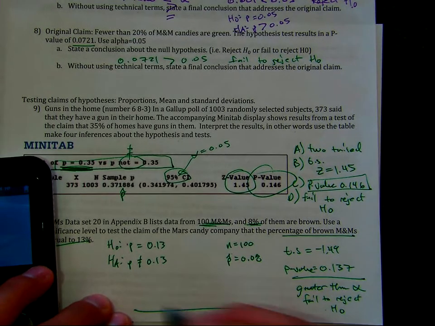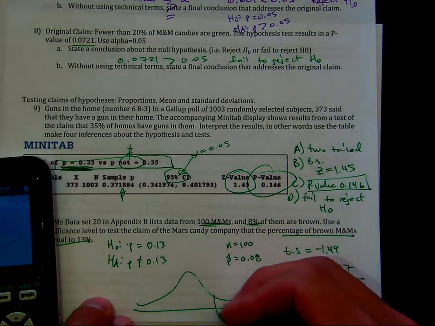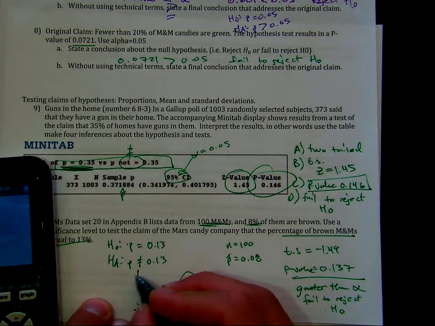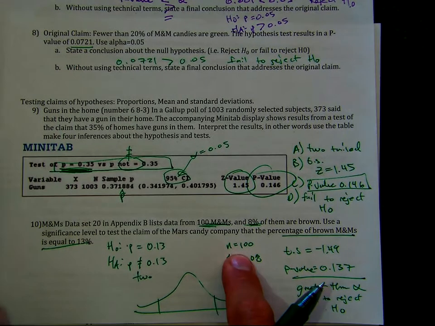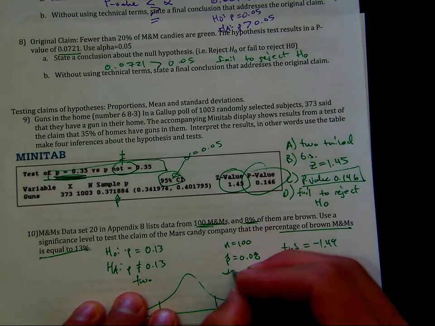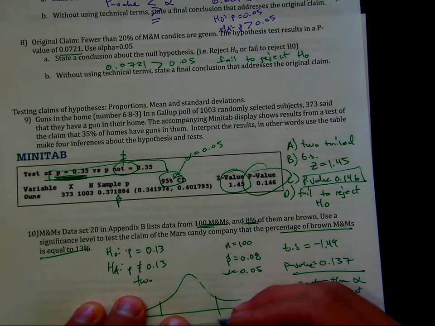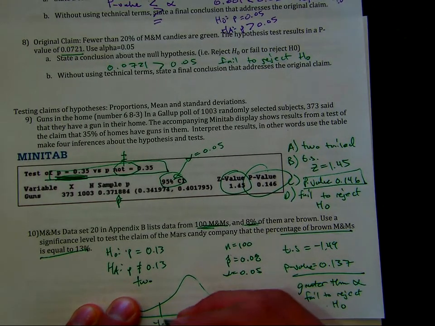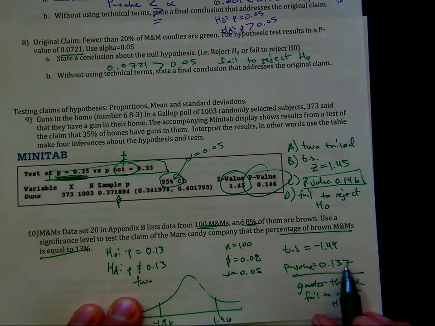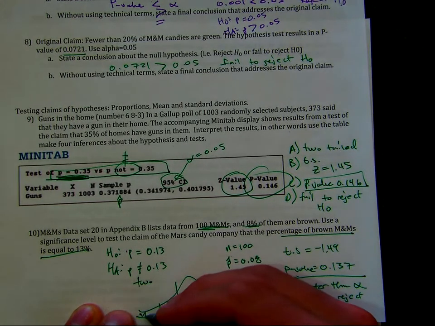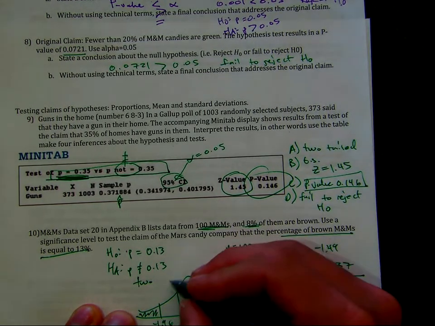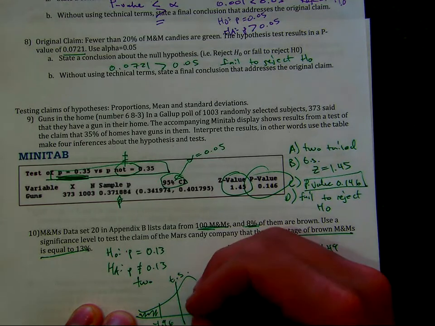It's two-tailed. And what's our alpha value? Let's just pick alpha of 0.05, which means 1.96 and negative 1.96. Where does our test statistic lie? Right here. This is our rejection region. This is our rejection region. So this is where our test statistic is, and we fail to reject the null.